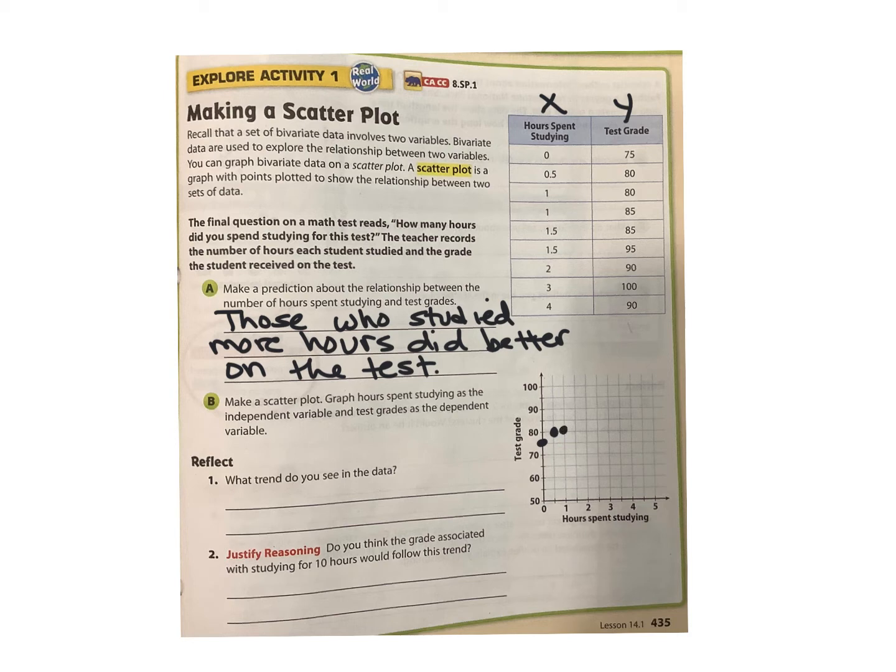And we're just going to go through 1 and 85, 1.5 and 85, 1.5 hours and 95, oh, sorry, I already did that one. 2 hours, and that person studied 2 hours and got a 90. This person studied 3 hours and got a 100%. This person studied 4 hours and got a 90%.